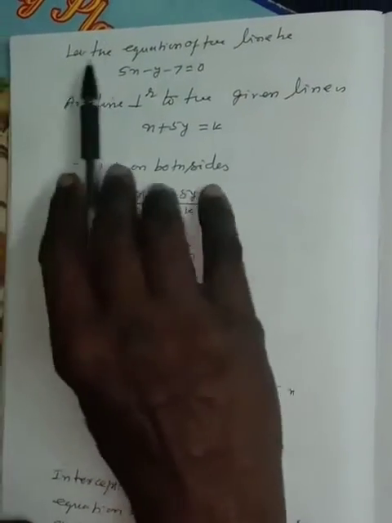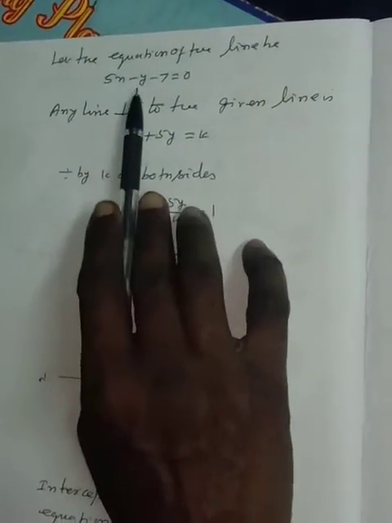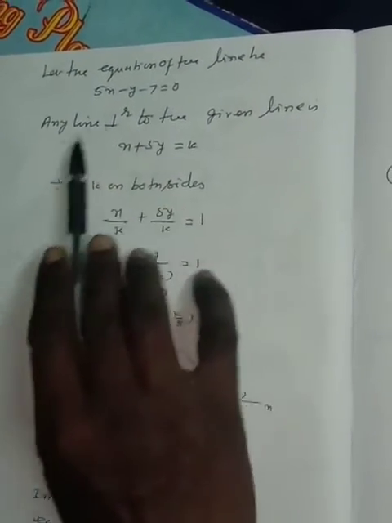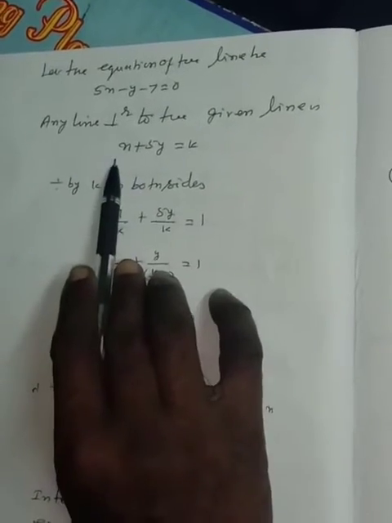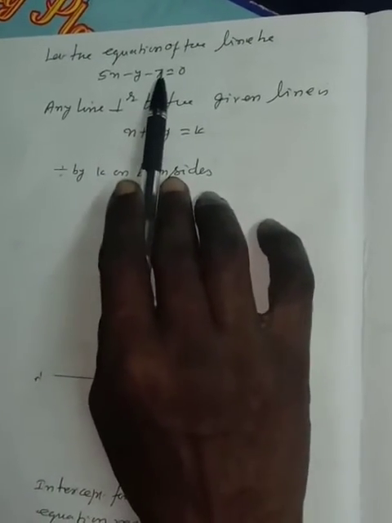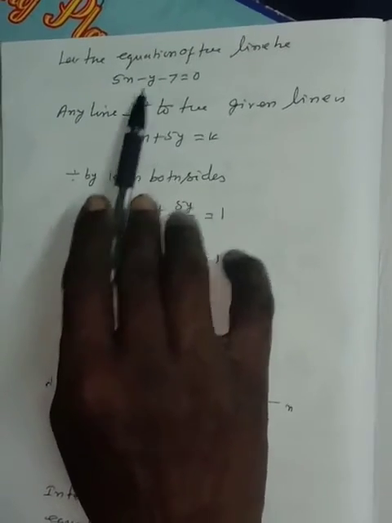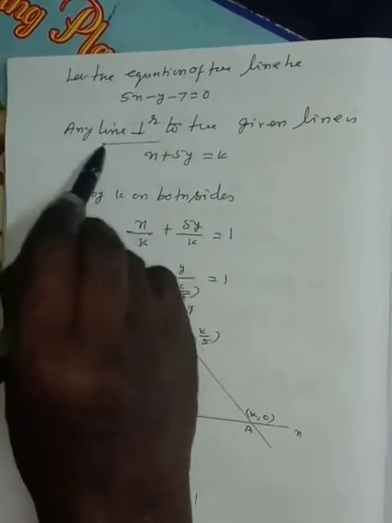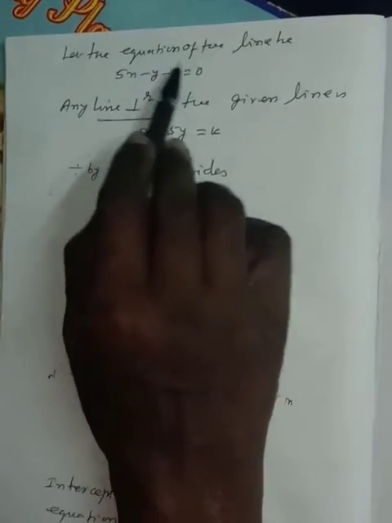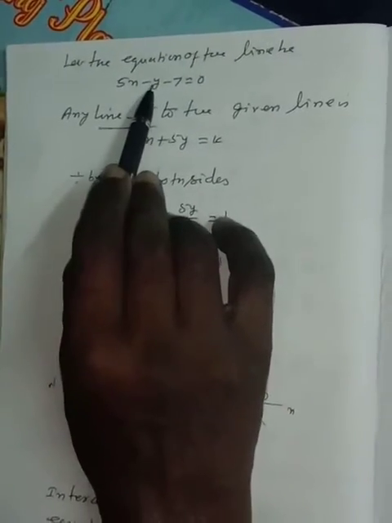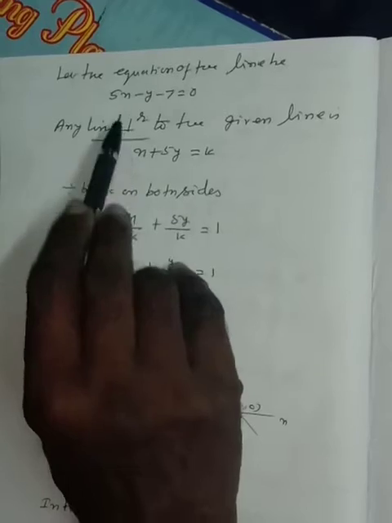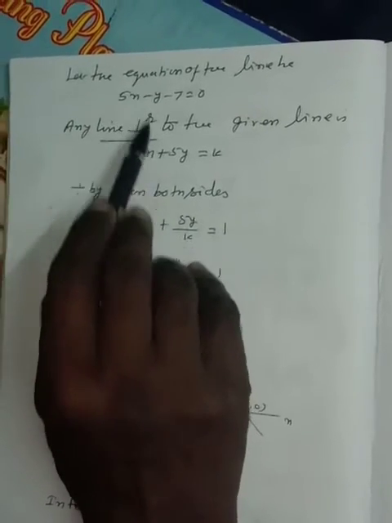We take the equation of the given line to be 5x minus y minus 7 is equal to 0. Any line perpendicular to the given line has a different constant, which will be k. Therefore, for the perpendicular line, interchange x and y, and the constant will be k. Therefore, y is x, negative sign into negative sign is positive sign.